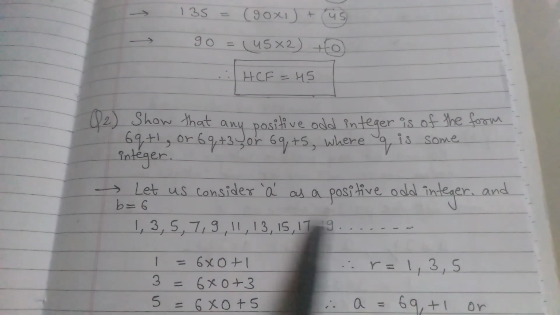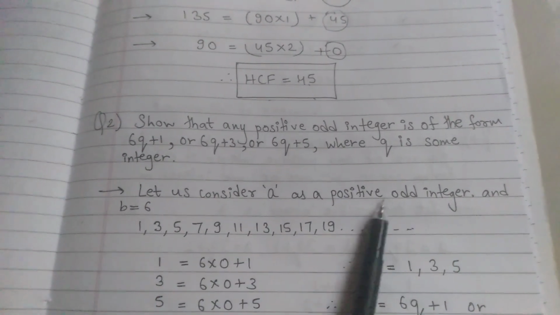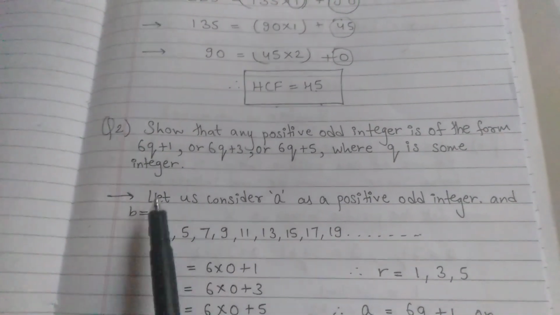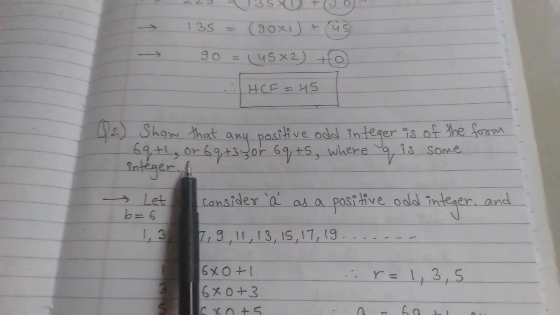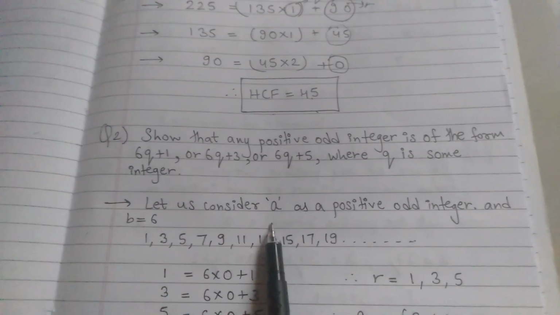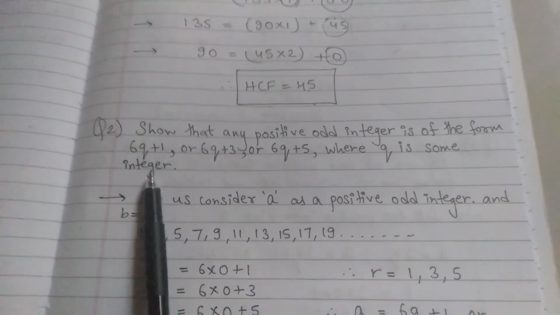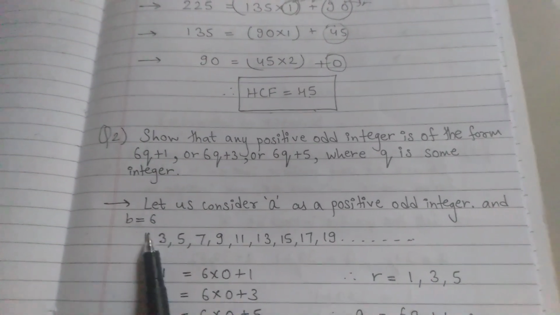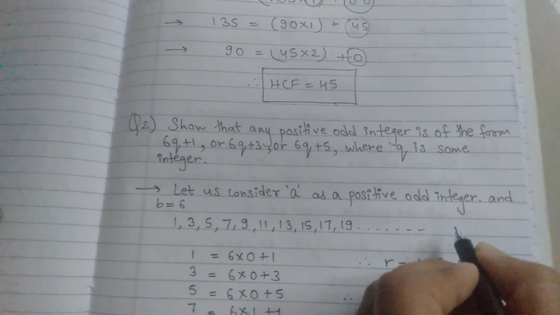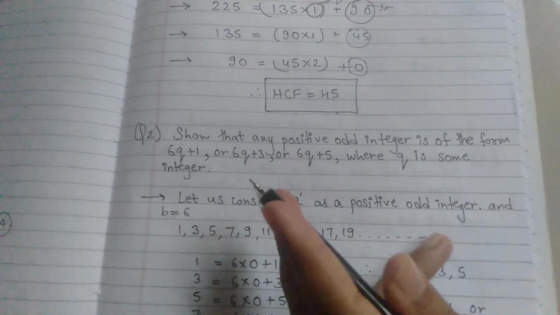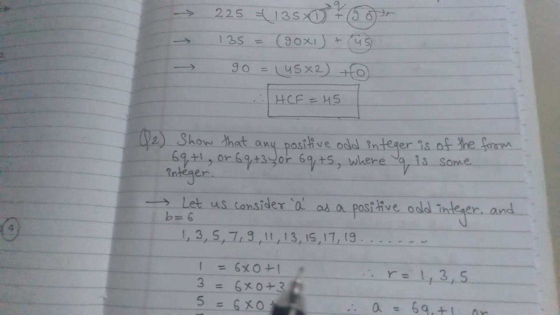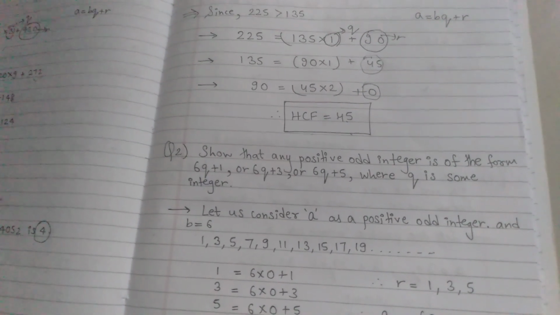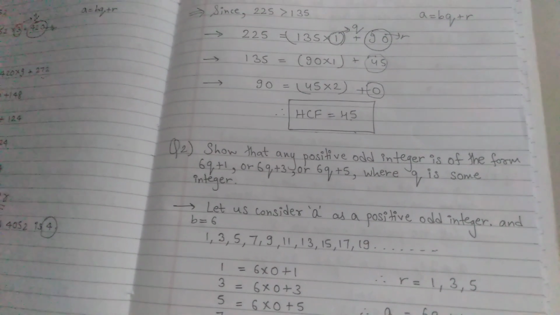So now let us consider a as a positive odd integer and value of b will be 6, as we have to represent that odd integer which is a in the form 6q plus 1 where 6 is b. So now I'll tell you where you can get this b from. How can you decide what value of b you have to take?